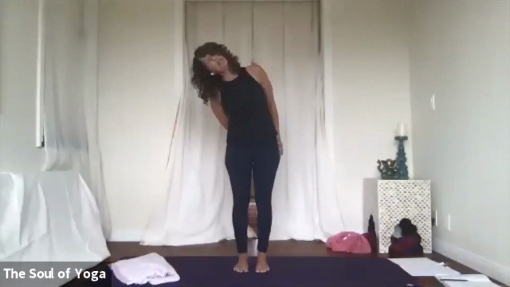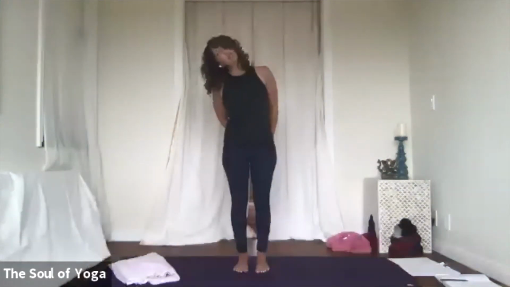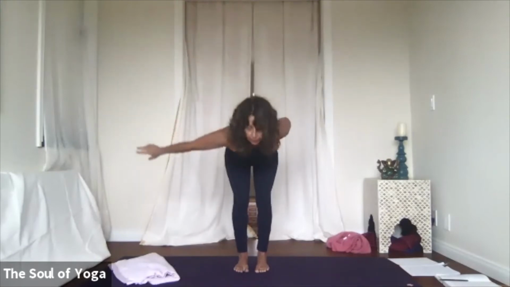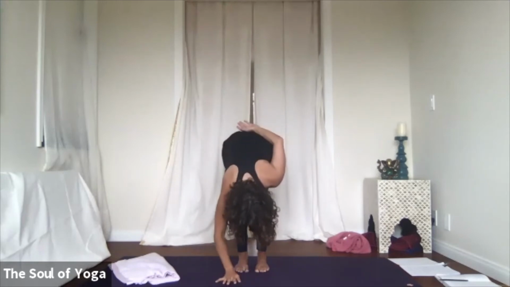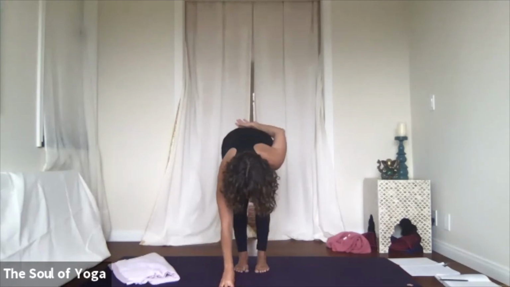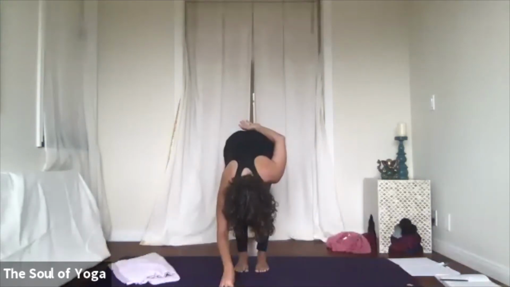Hold that right wrist and inhale to the right neck. Exhale, back to center. Inhale, left arm. Exhale, come down. Inhale, half lift. Right arm stays where it is. Exhale, fold.